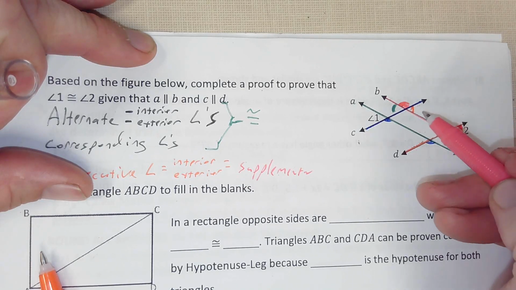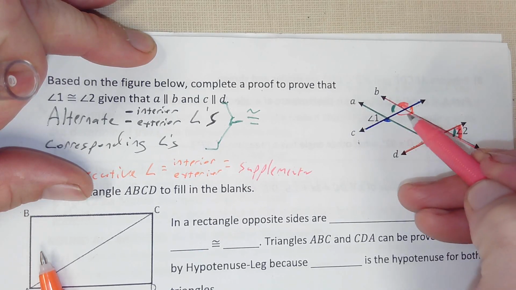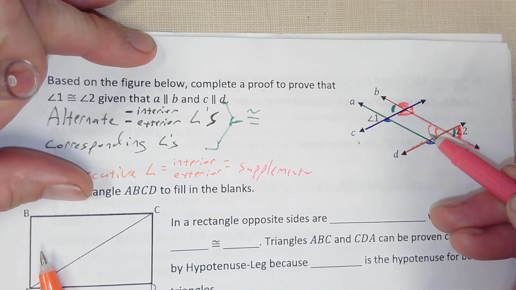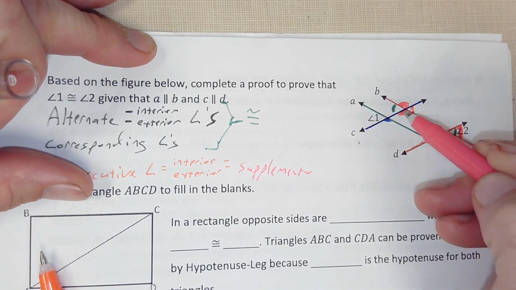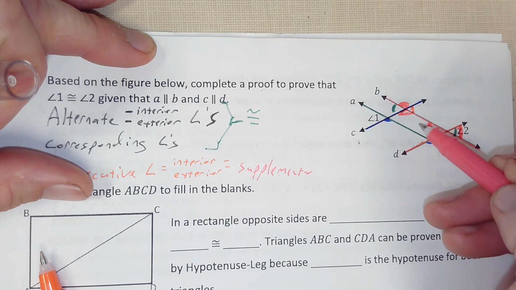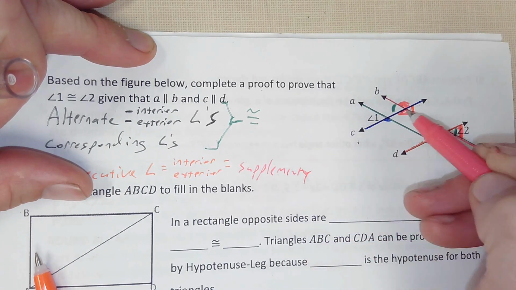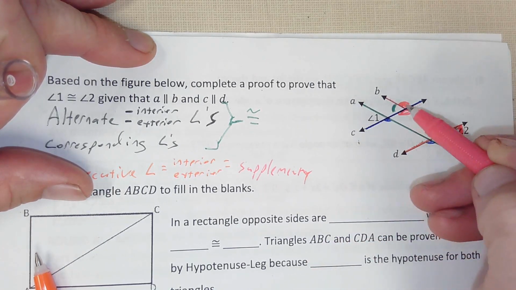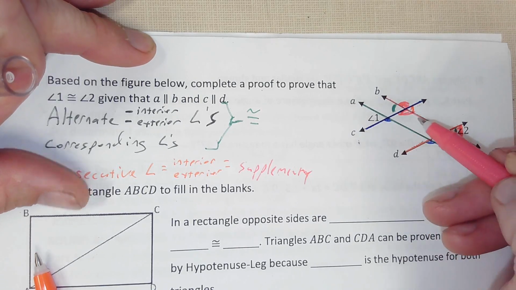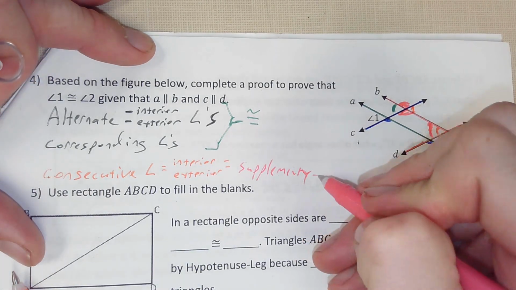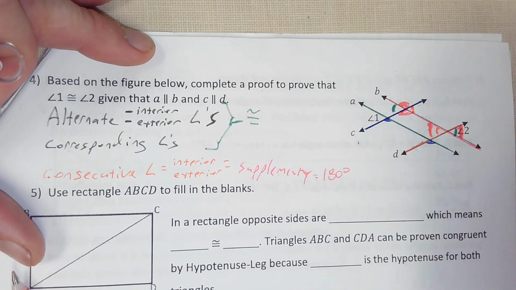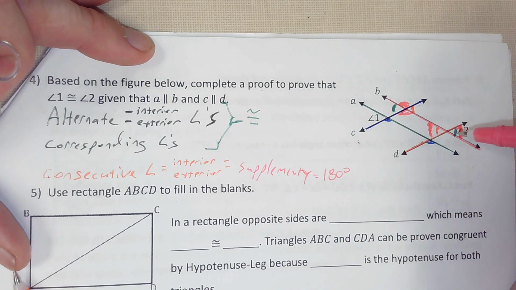And if I went here and here, these pink ones here are consecutive interior angles. They're supplementary. They're right in a row, right? They're the same side supplementary angles. They add 180 degrees if I add them up. Okay, one's acute and one's obtuse.